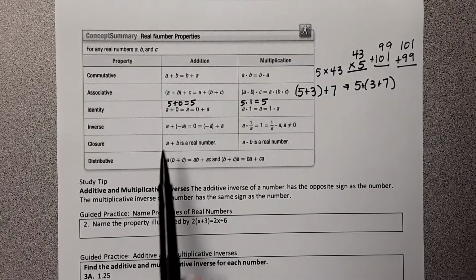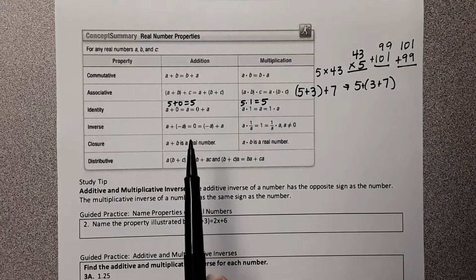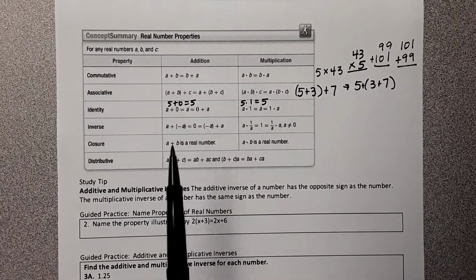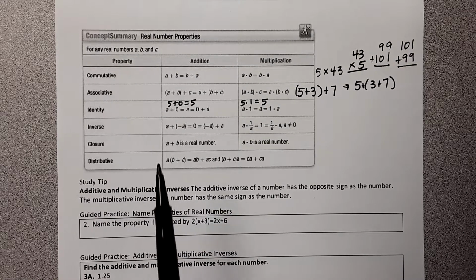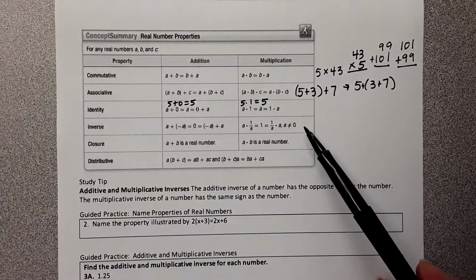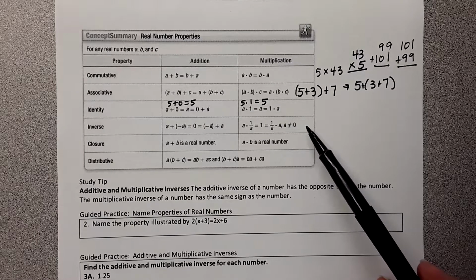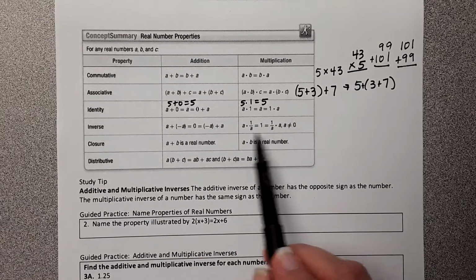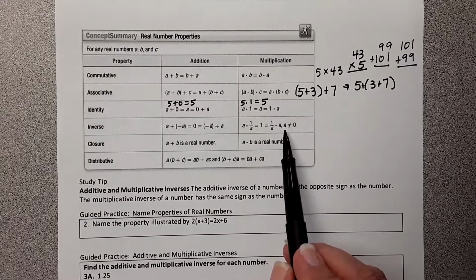Last week we did talk about the inverses. Anytime you have an additive inverse, when you add, it equals 0. Multiplicative inverses are when you multiply and you get 1. So here the signs are opposite. Here it's just flipping the number upside down.